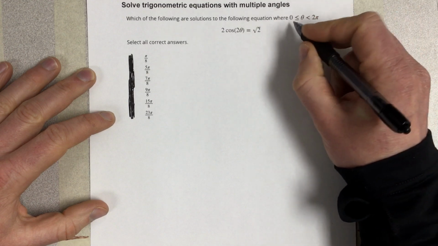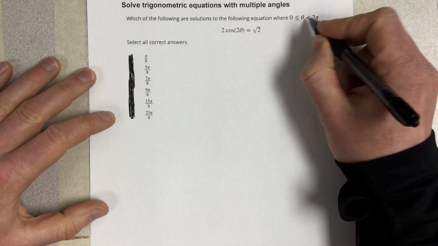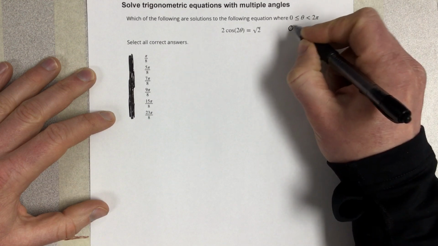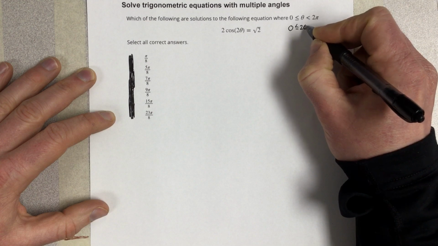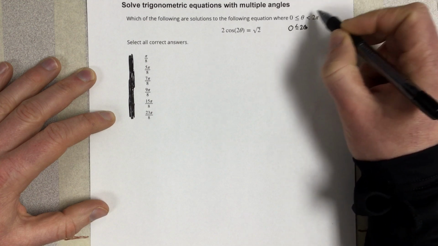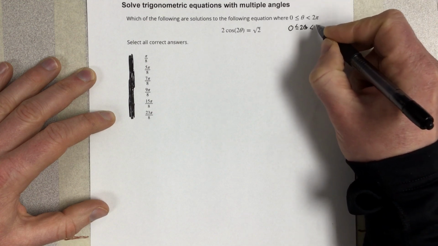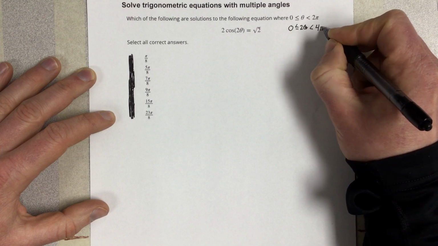So really, our interval is not 0 less than or equal to theta less than 2 pi. Our interval is 0 less than or equal to 2 theta. So if I double this, then I have to double this side, which would be less than 4 pi. So it's really within 2 revolutions around the unit circle.